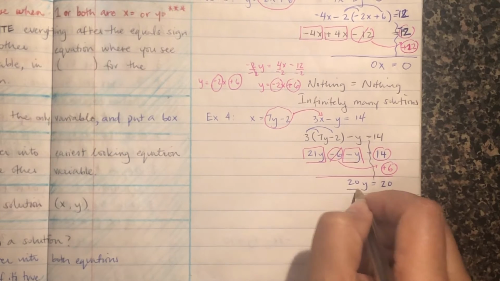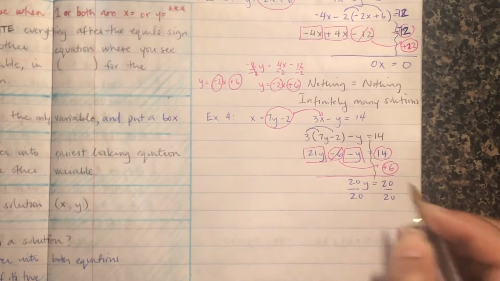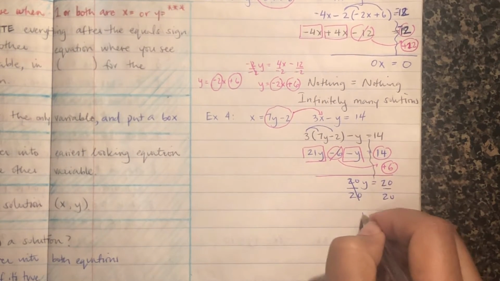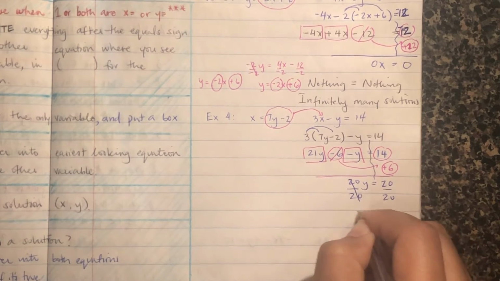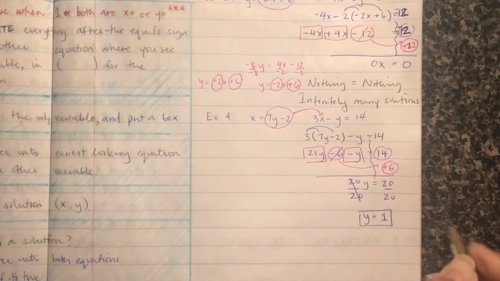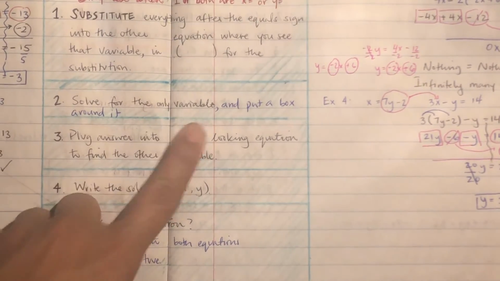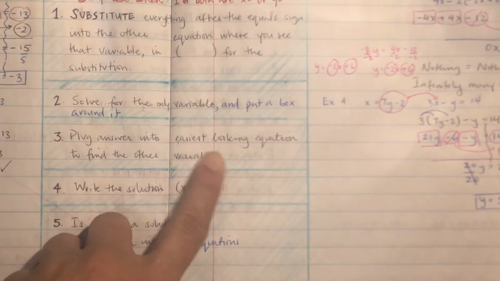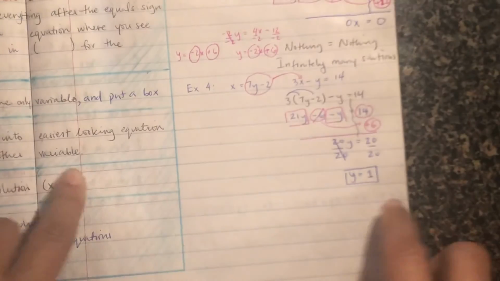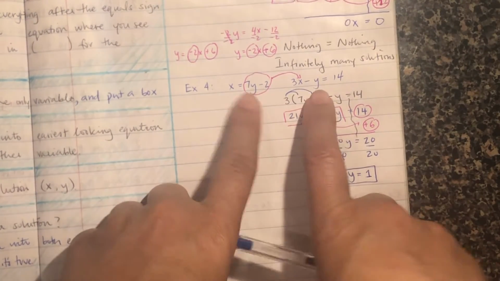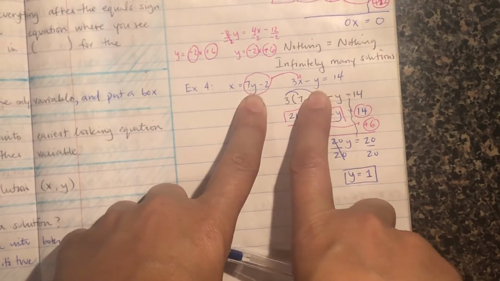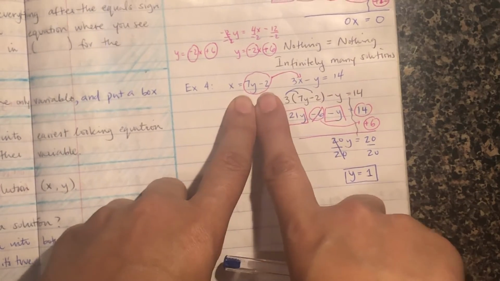Divide both sides by 20. So I'm going to have y is equal to 1. Go ahead and put a box around that. Then it says solve for the only variable, put a box around it, plug the answer into the easiest looking equation to find the other one. So take this one and plug it into one of these. Which one do you want to plug it into? Doesn't matter. I'm just going to plug it into the first one.